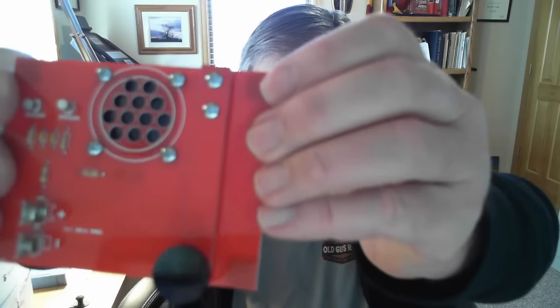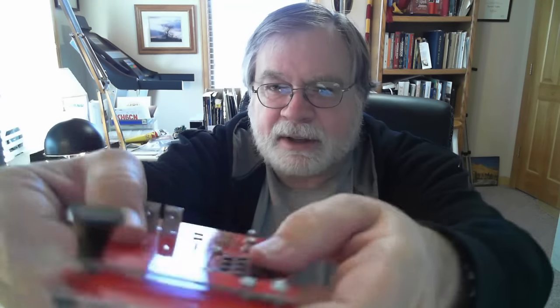Okay, getting used to this thing. In a video a week and a half ago, I showed this kit from the 4 States QRP organization. It's a code practice oscillator, has a little key built in. Let me put the battery in.